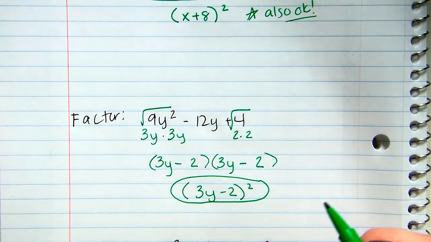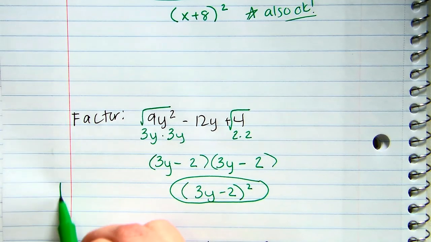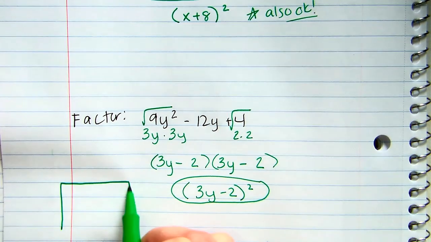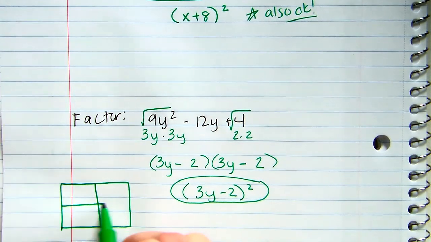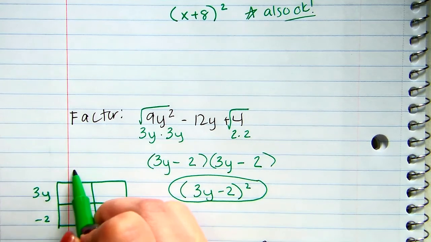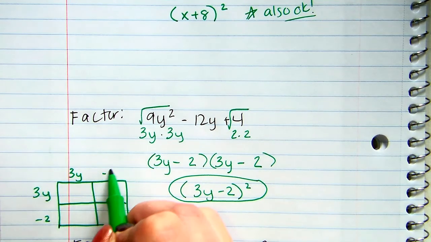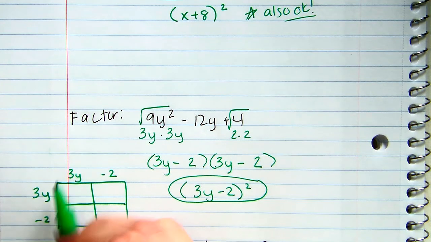And I'm going to use the box method. So I'm going to do that over here. So I'm going to write 3y and negative 2, 3y and negative 2. 3 times 3 is 9, y times y is y squared, so we get 9y squared.